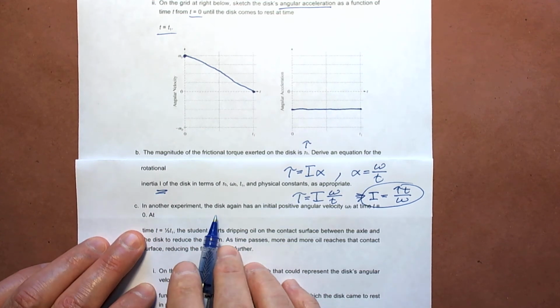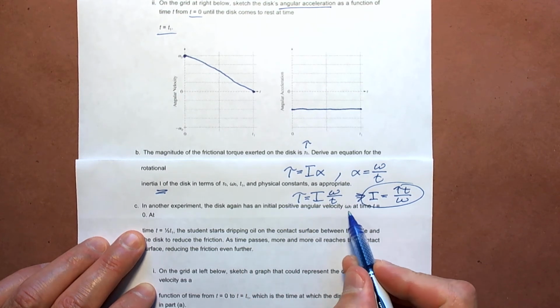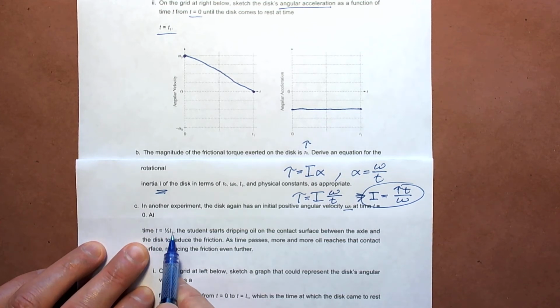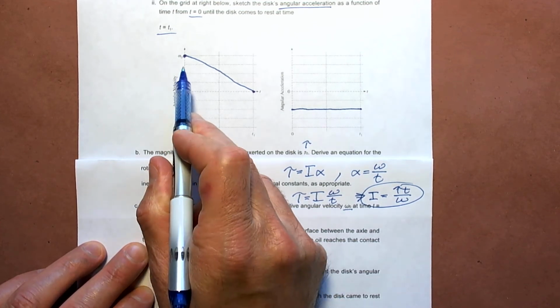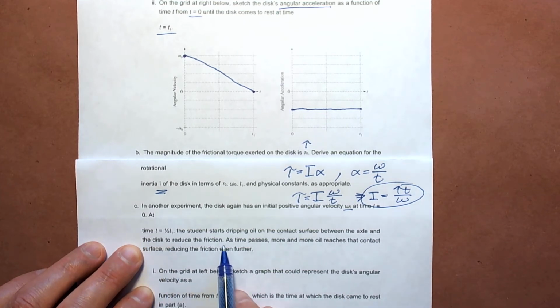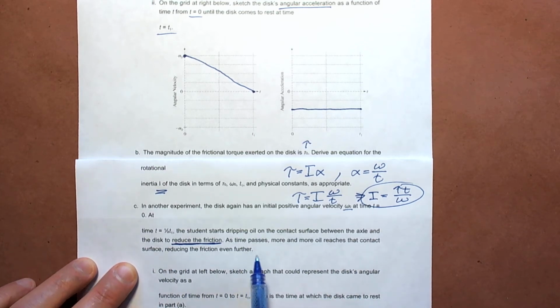In another experiment, the disk again has an initial positive angular velocity, omega naught, at time 0, but at time t1/2, meaning halfway through the beginning and the end, the student starts dripping oil on the contact surface between the axle and the disk to reduce the friction. So that friction that caused a constant torque is going to be reduced. As time passes, more and more oil reaches the contact surface, reducing the friction even further.